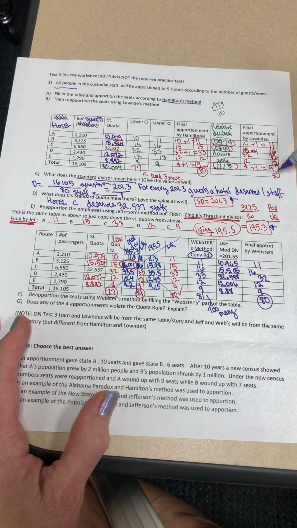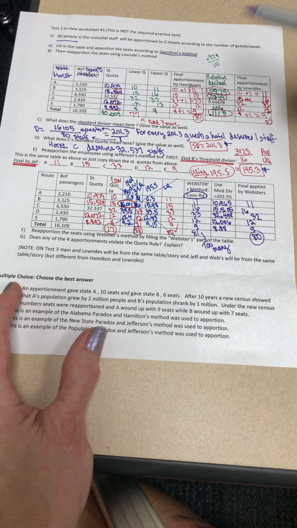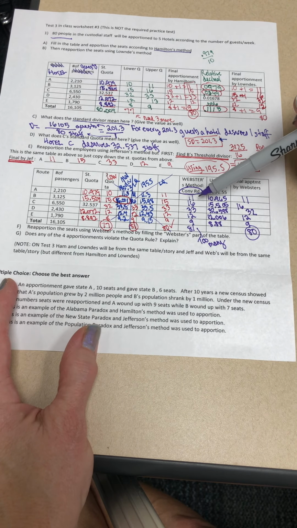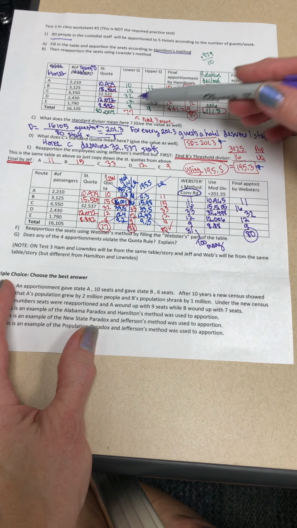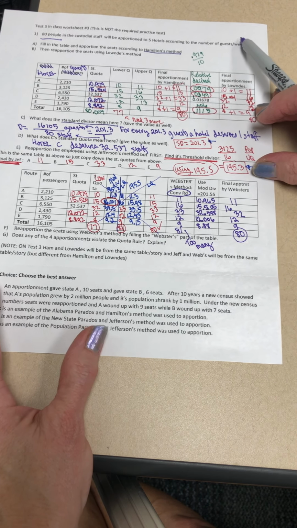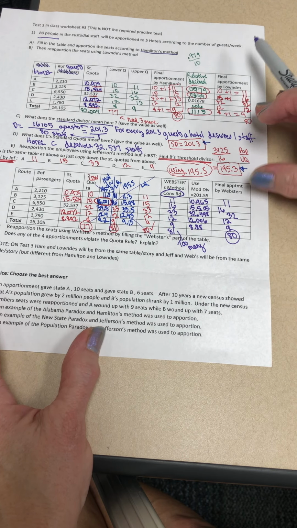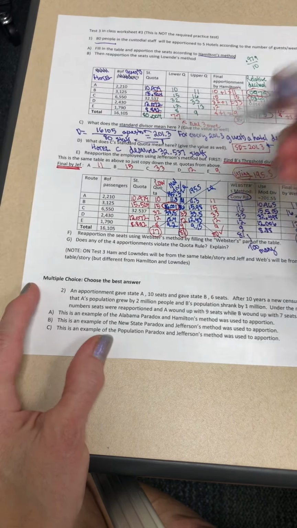everyone got their upper or lower. That's the way Hamilton's and Lowndes works. They cannot violate the quota rule ever. So that's a given. They did not violate the quota rule. But sometimes Jefferson's and Webster's does. So let's look. Here's the final apportionments. You know, compare these to the upper and lower quotas. And those are all upper or lower quotas. And these are all upper or lower quotas. So there was no violation of the quota rule.